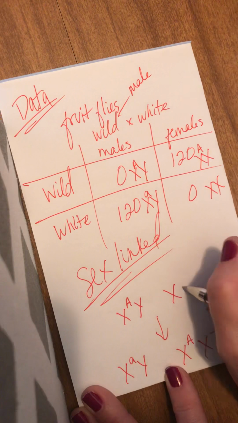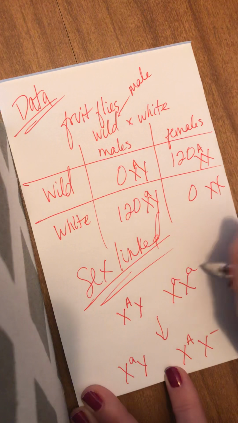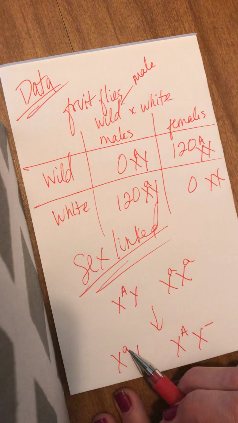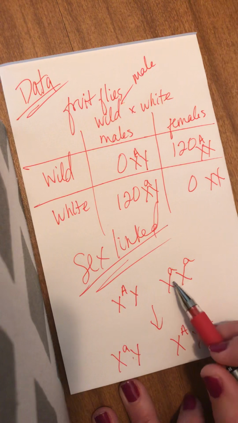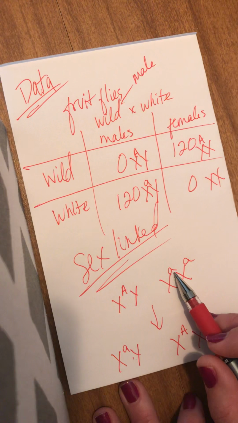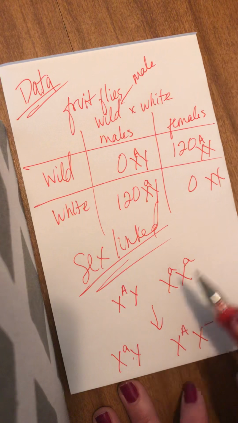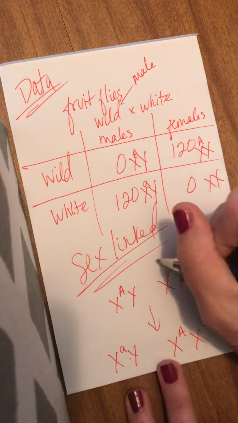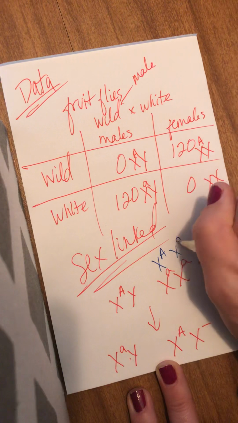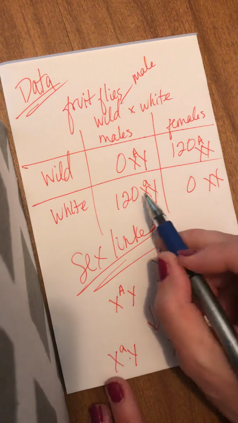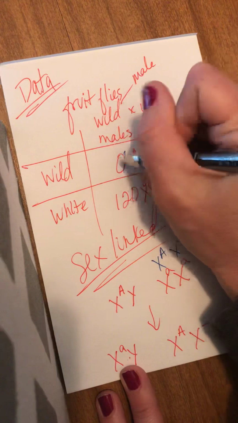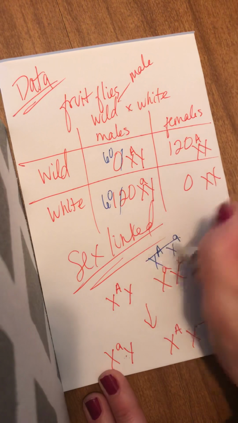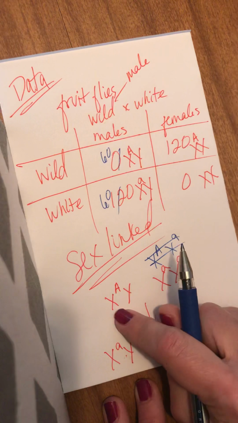The white must have been the female because every single male offspring ends up with a little a. That means that every single X that was given from mom had to be a little a. Otherwise, think about this. If instead this mom had been X big A, X little a, half of the boys, I wouldn't have 120 here. I would have had 60 and 60, but I didn't get that. So that's why I'm pretty confident this was mom, this was dad.